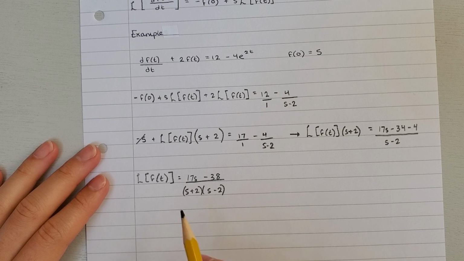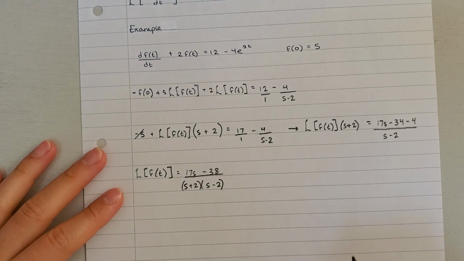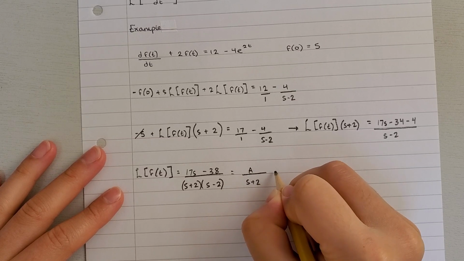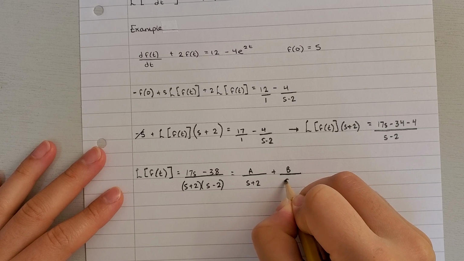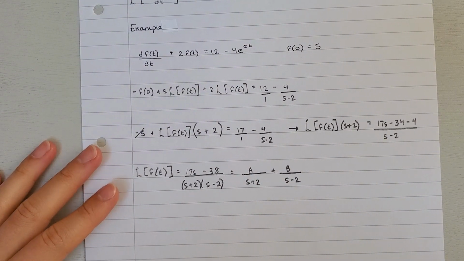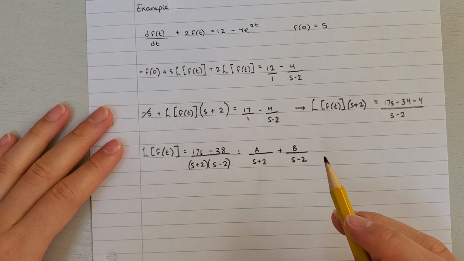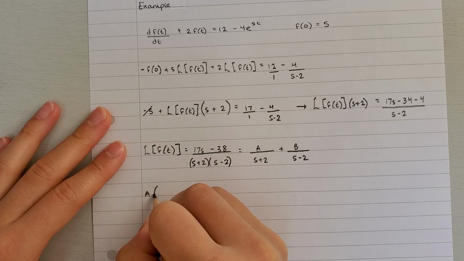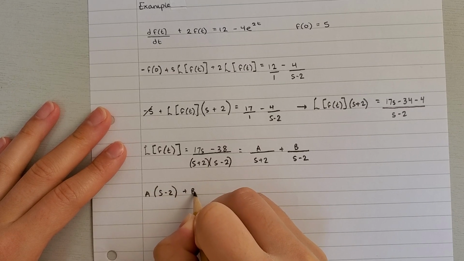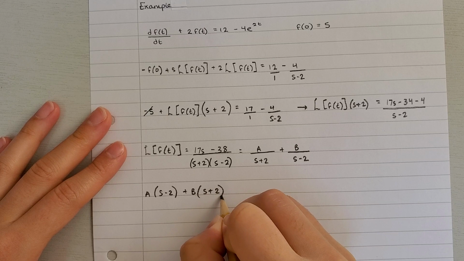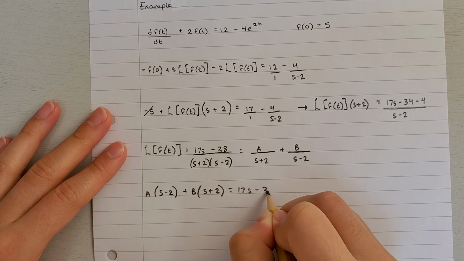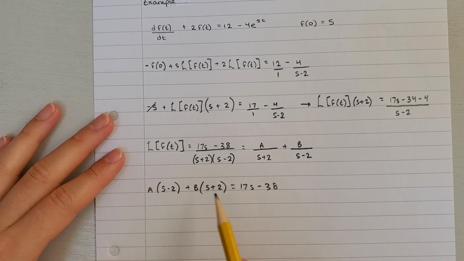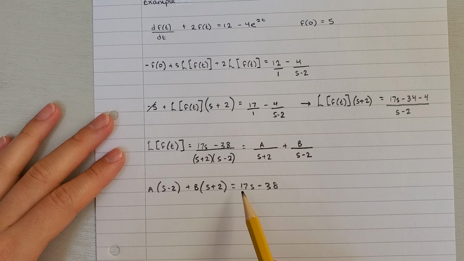Once we've done that, we're going to use partial fractions to separate them. So the function is going to look like a over s plus 2 plus b over s minus 2. I've got a separate video on how to do partial fractions, so I'm just going to explain through here. We do a multiplied by s minus 2 plus b multiplied by s plus 2 equals 17s minus 38. Once we've done that, we can substitute in values for s to identify a and b.